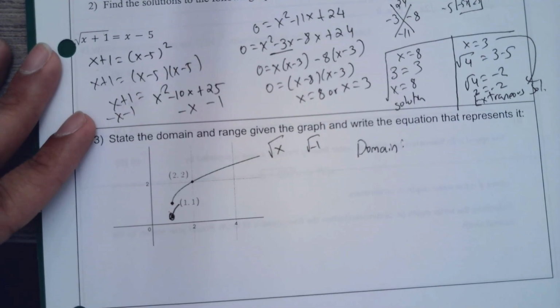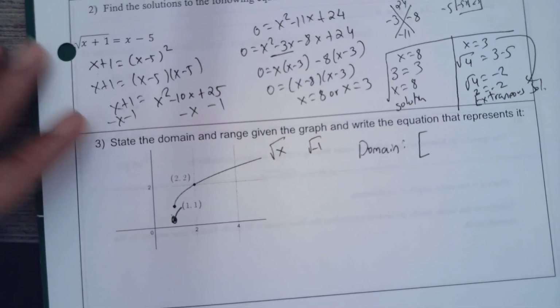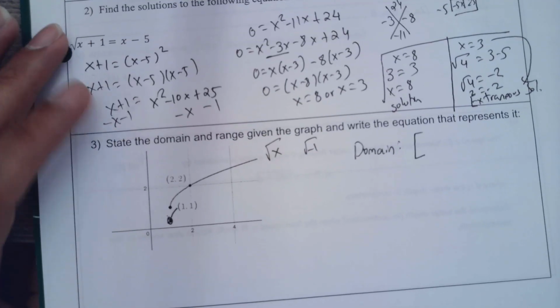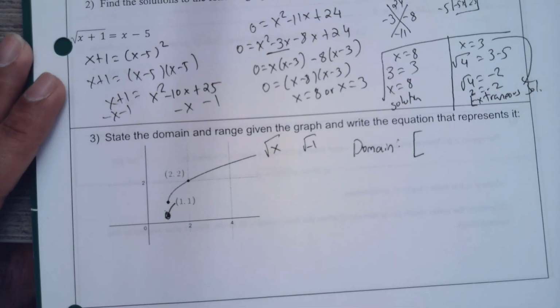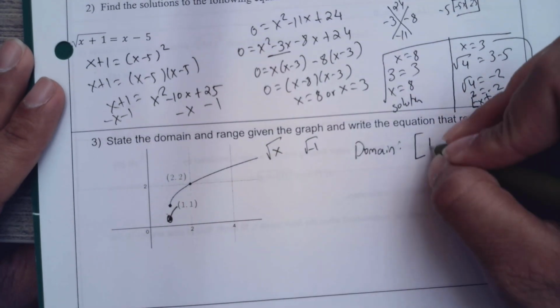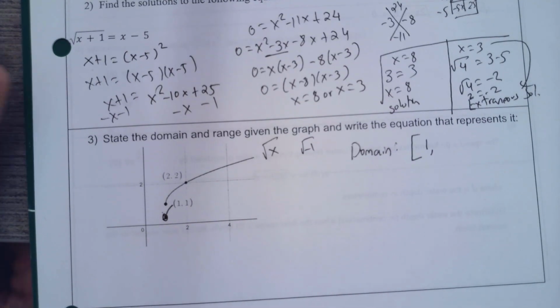When you have something like this, we use a square bracket, for something that you can legally plug in. If there was a hole, I couldn't have plugged it in, and I would have used something else. We can talk about that later as well. But for now, I can plug in 1. That's the lowest point I can plug in. I cannot plug in anything lower than that, because the graph doesn't continue.